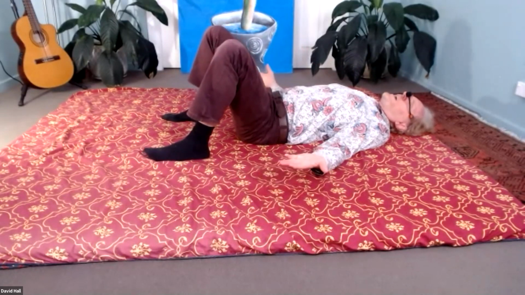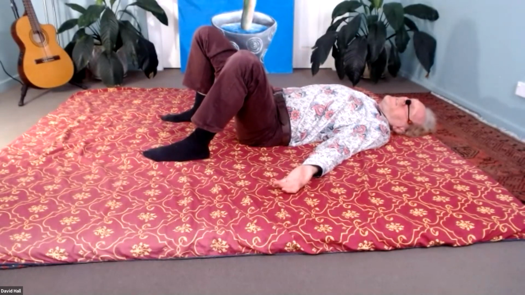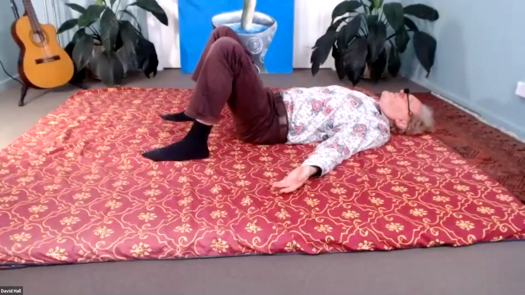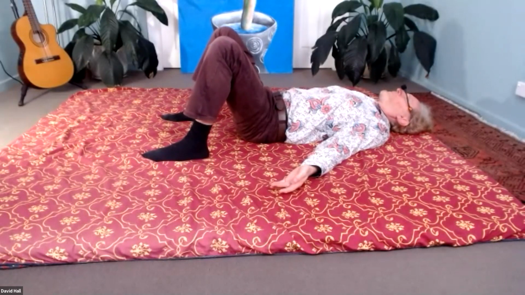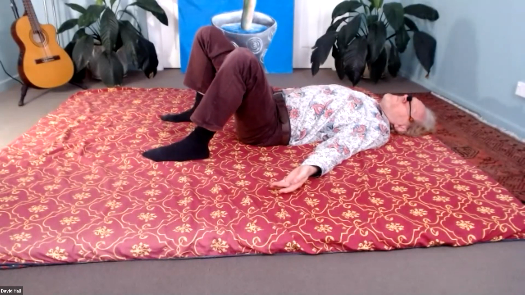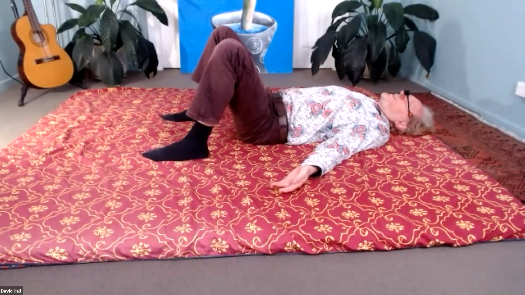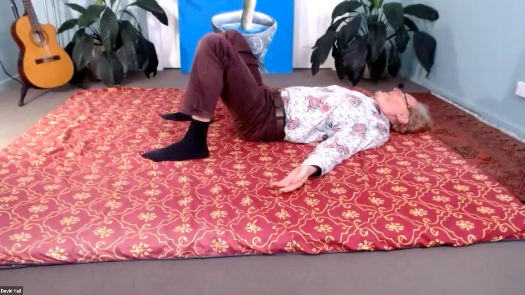So you're feeling how you're rotating the midline here, the ears and the hips and the shoulders and rib cage. The round shape at the back to the midline at the sides, and the round shape at the front.